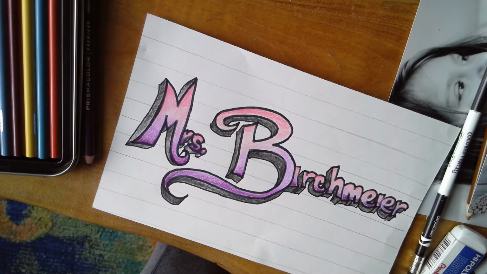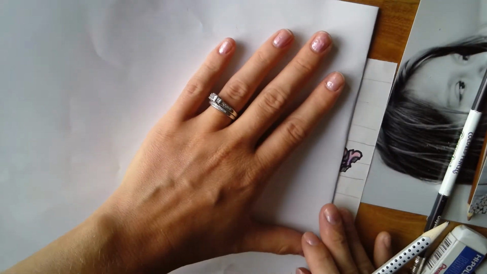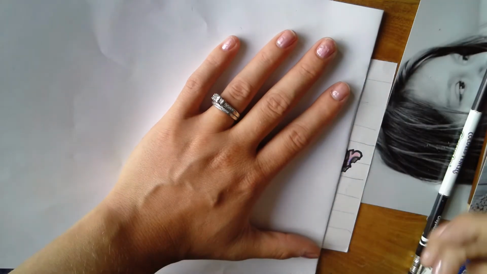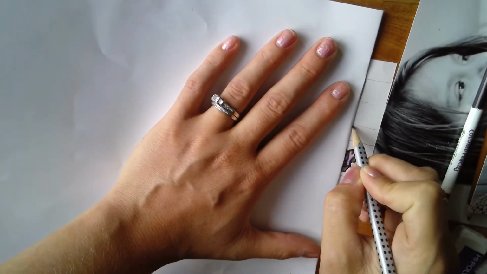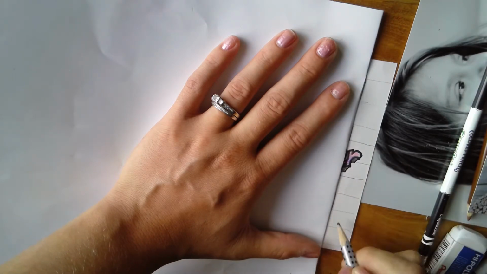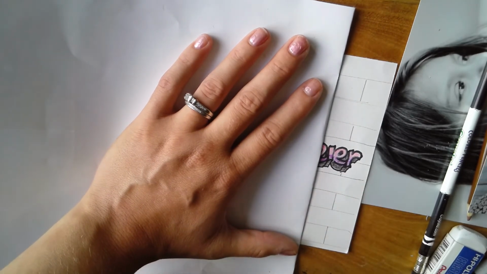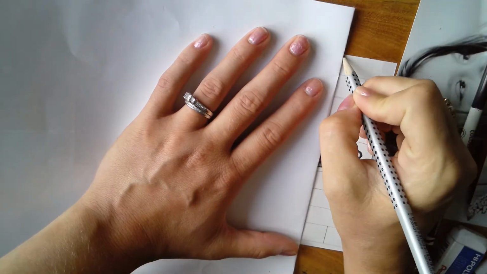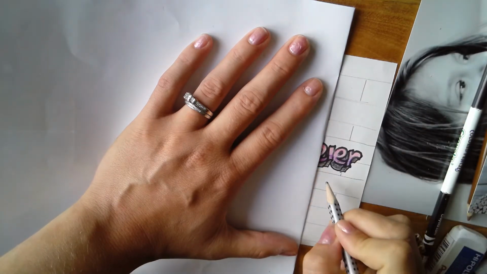Okay, so then the next thing you're going to do is you're going to take your straight edge and put it up and down. And when it's up and down, you're going to draw a line in every other space on your paper, like that. Then you'll move your paper over a little bit, and you're going to go back and draw a line in the opposite spaces.